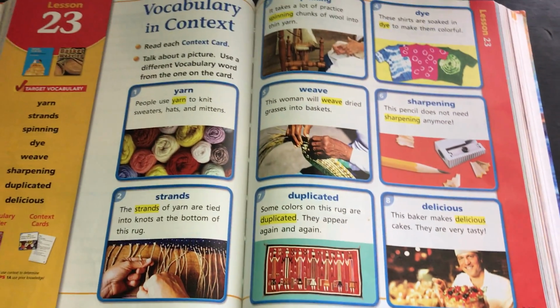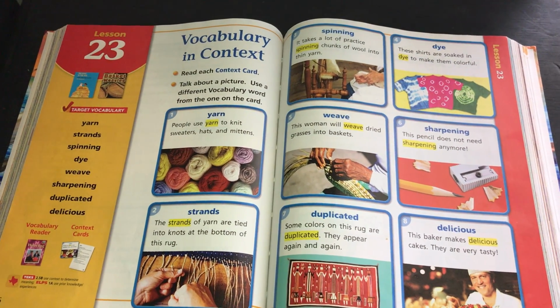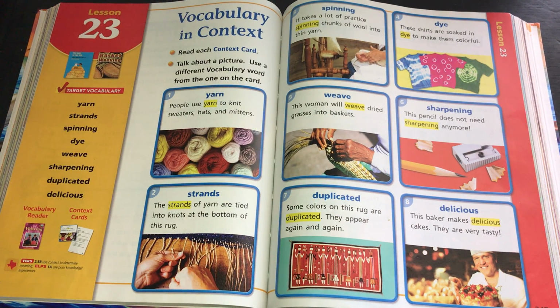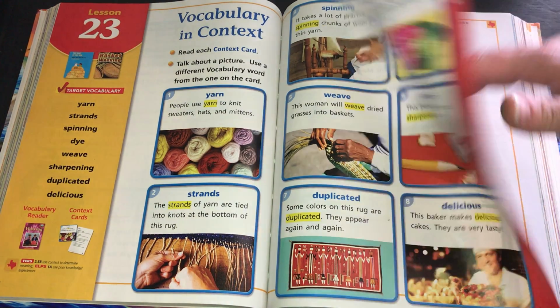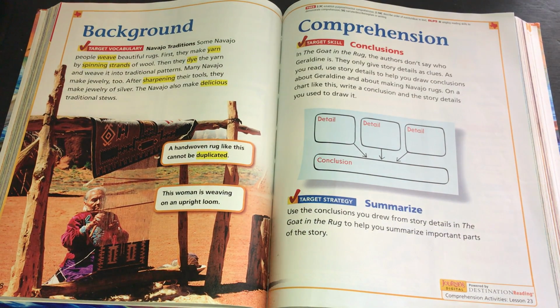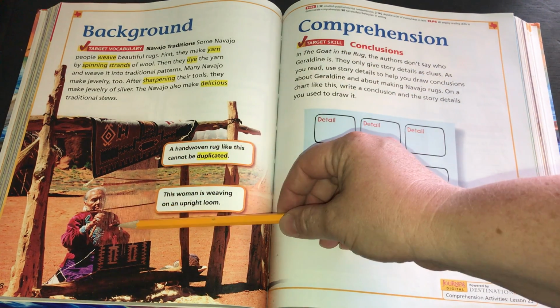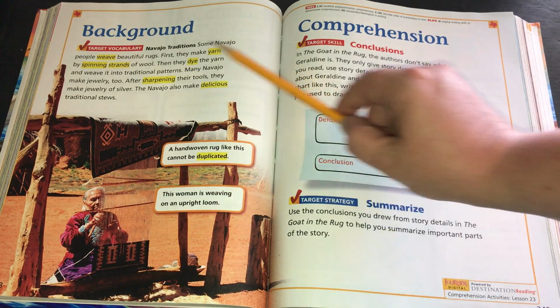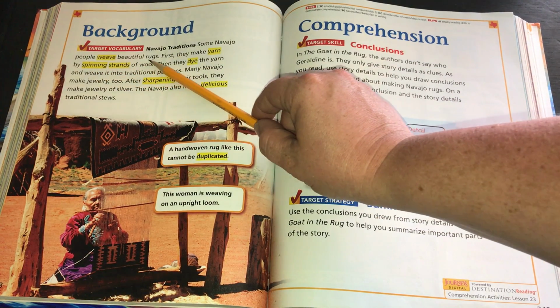Now let's read lesson 23 from the Journeys reading series by Houghton Mifflin Harcourt. The story that we're going to be reading is about Navajo traditions. Navajo is a type of Native American. Navajo traditions. Some Navajo people weave beautiful rugs.